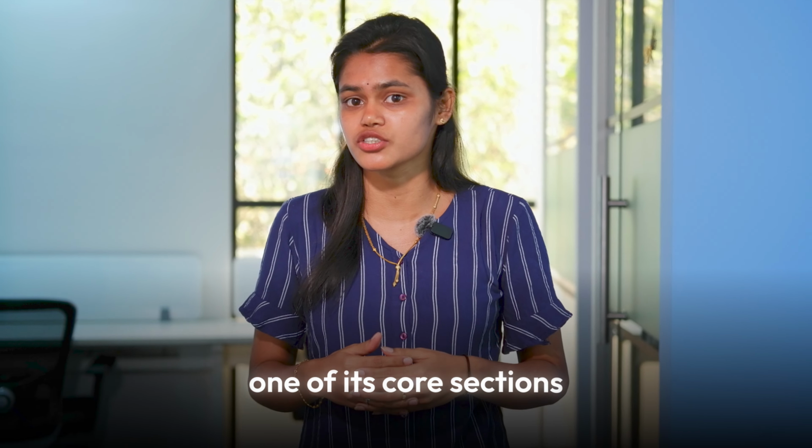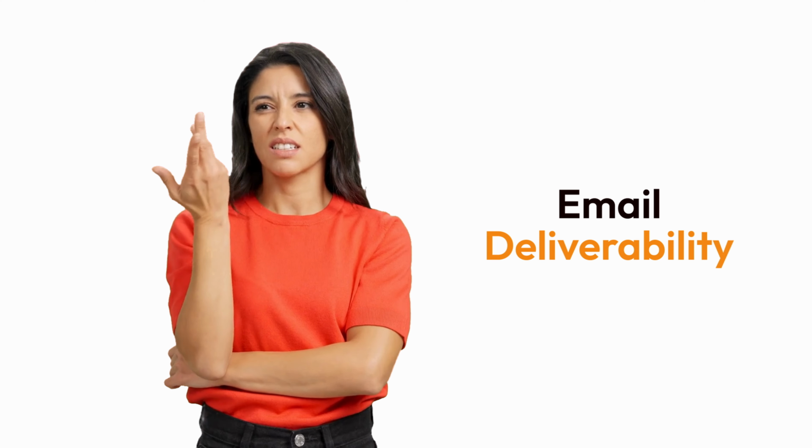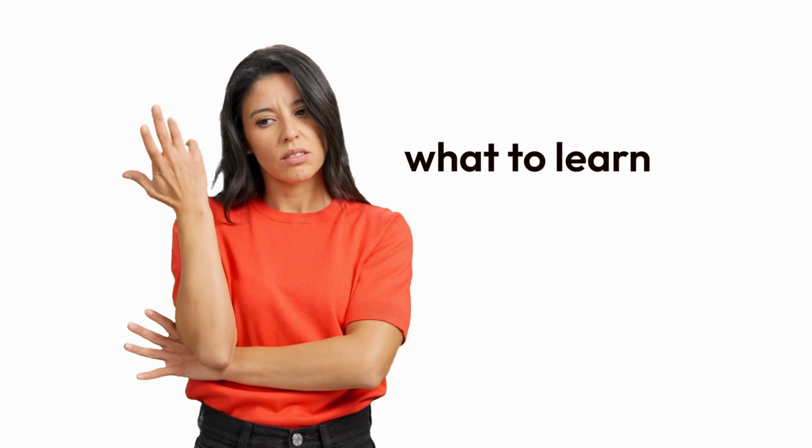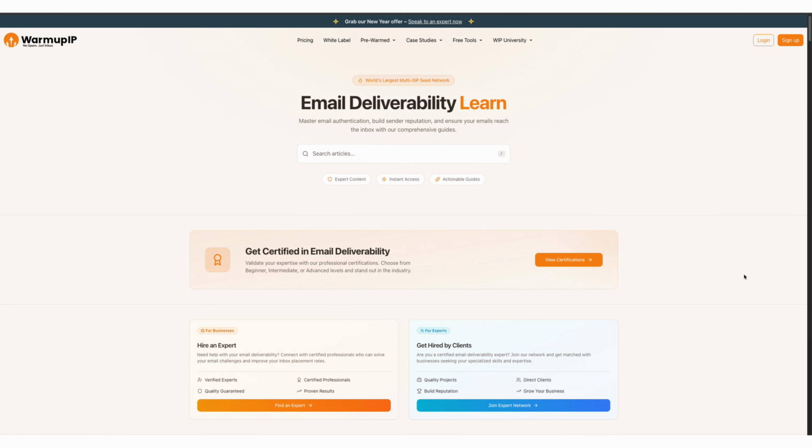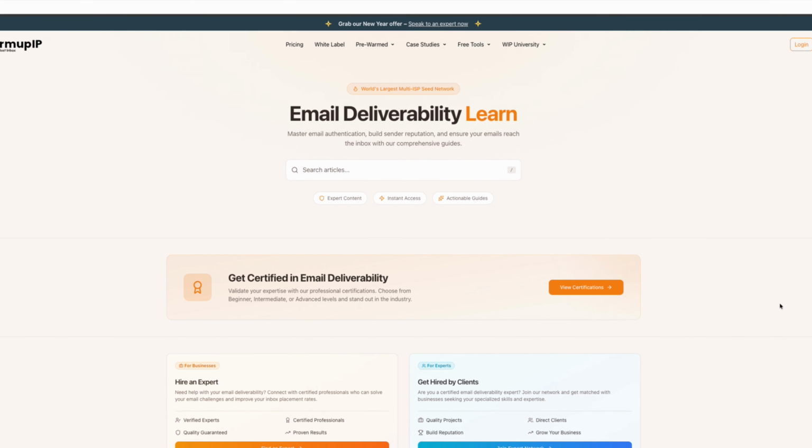In the last lesson, we introduced the platform. Today, we are stepping into one of its core sections, the knowledge base. Most people struggle with email deliverability because they don't know what to learn or where to start. This section solves that. At the top, you will see the focus clearly, email deliverability learning.